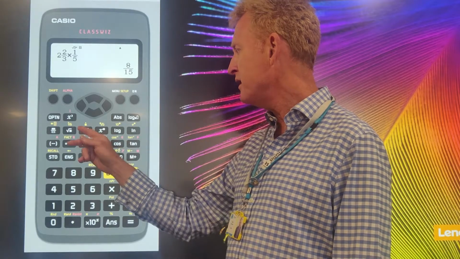So a couple of good tips there if you've got a fraction question in your exam, how you can use those buttons to answer it.